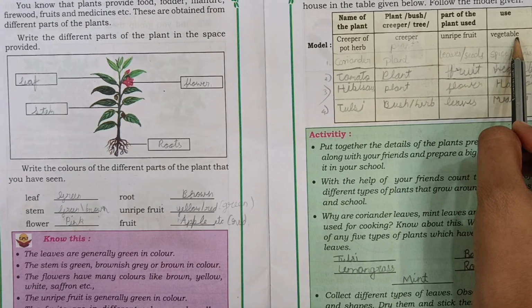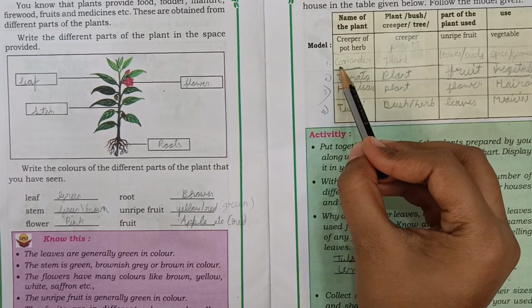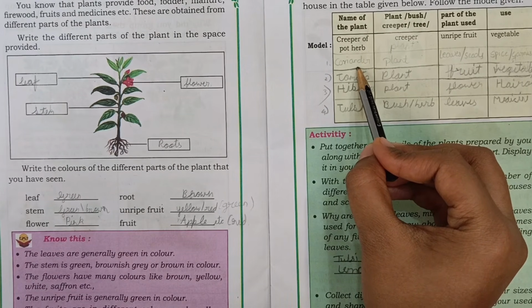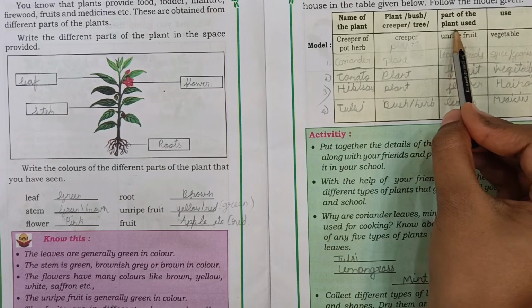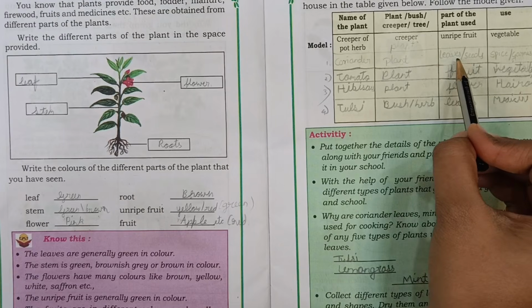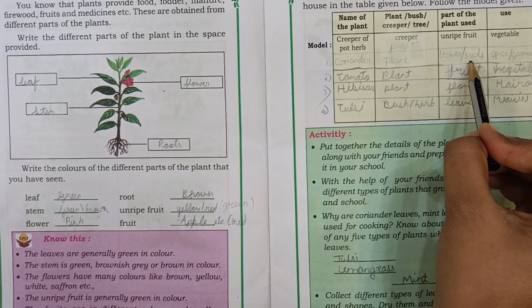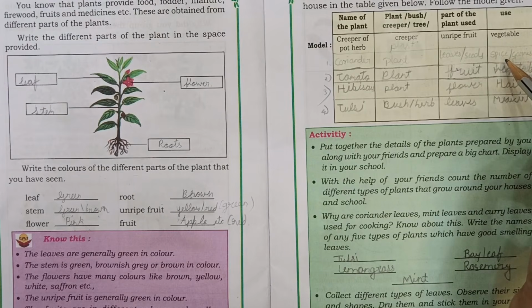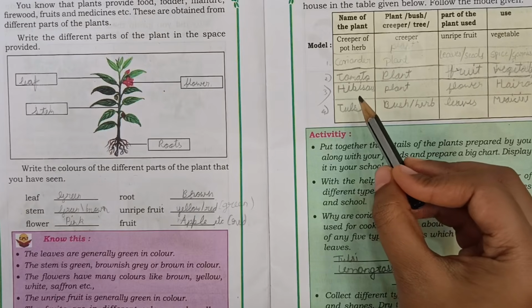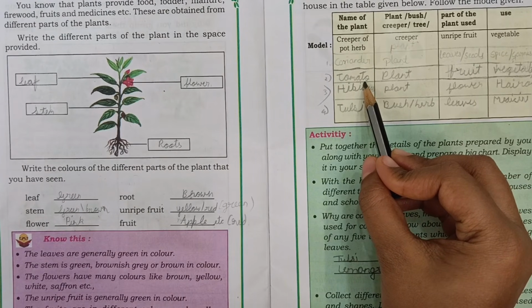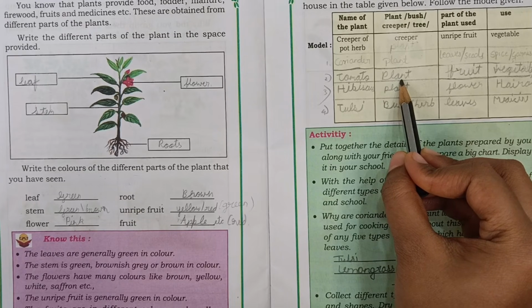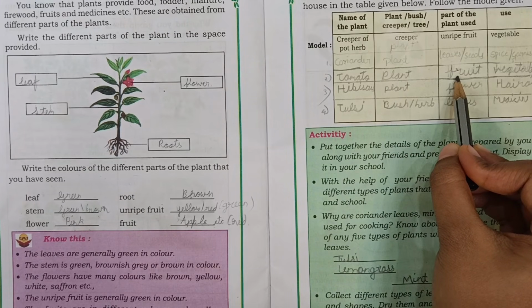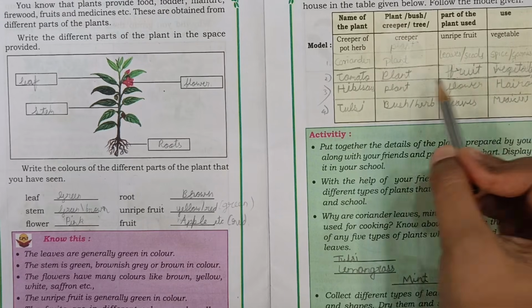Use, vegetable. So second one we are writing now, coriander. Name of the plant is coriander and plant, bush, creeper, tree, it is a plant. Then part of the plant used is leaves and seeds. From coriander we will use leaves also and seeds also. Coriander seeds will be there. Use is spice or garnish. Tomato, plant name is tomato and it is a plant. Part of the plant used is fruit and use is vegetable.